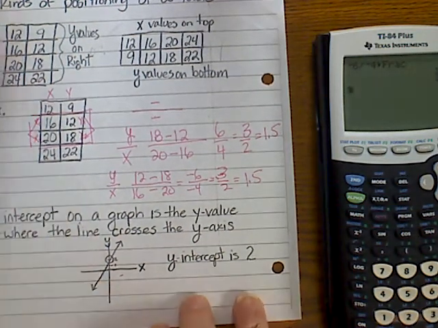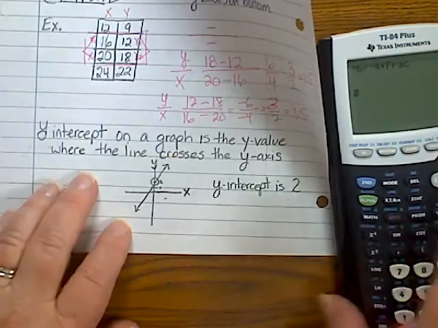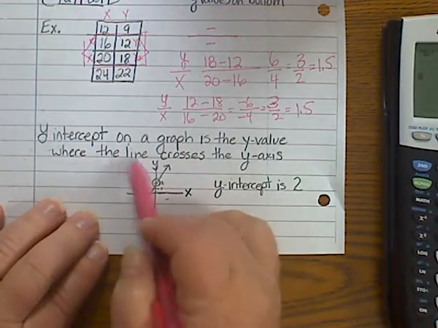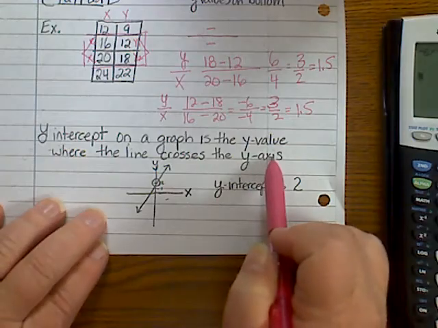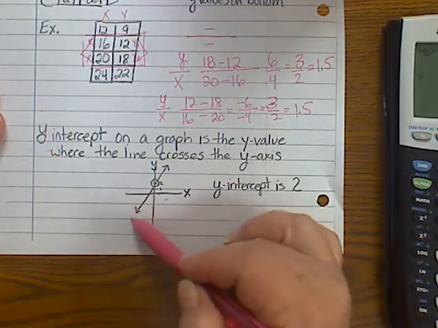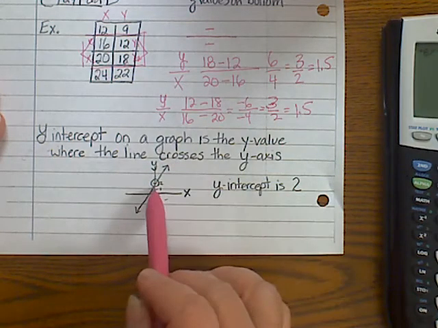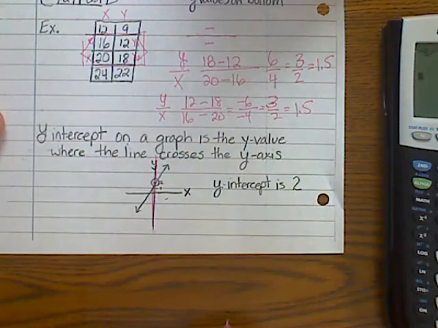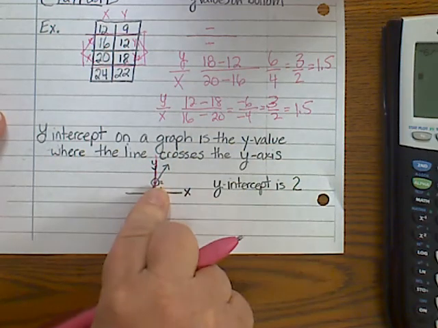Let's talk about y-intercept. The y-intercept on a graph is the y value where the line crosses the y-axis. So right here on a graph, all it is is where the line is crossing on the y-axis. If you highlight your y-axis, you look for the point where that's crossing.